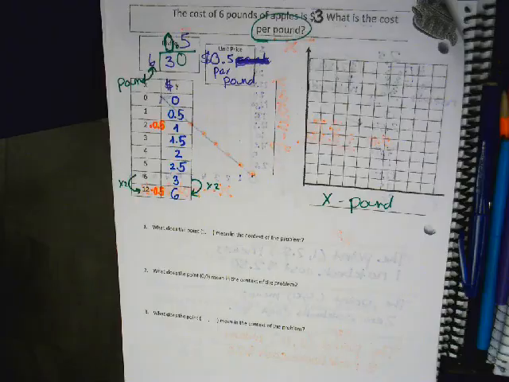Let me look. Did anybody finish the graphing? We finished the table, right? I don't think we finished the graph though, right? Some of you might have started. All right, cool. So let's remind ourselves of the problem. The cost of 6 pounds of apples is $3. What is the cost per pound? How much is 1 pound? 50 cents. Thank you, Roger.